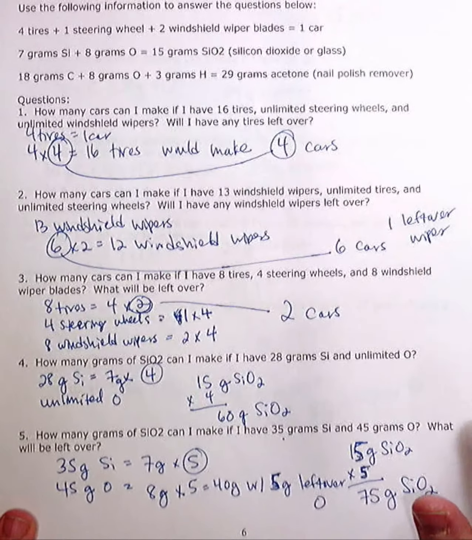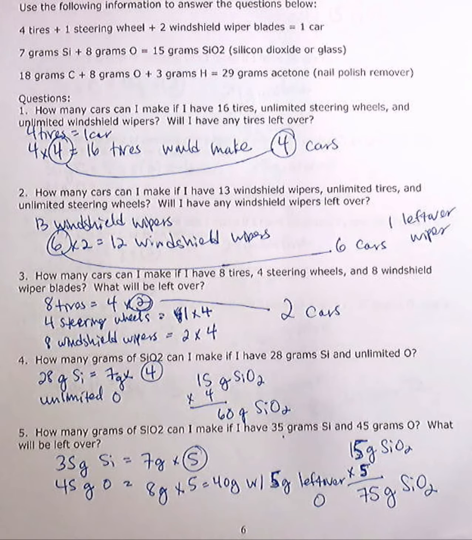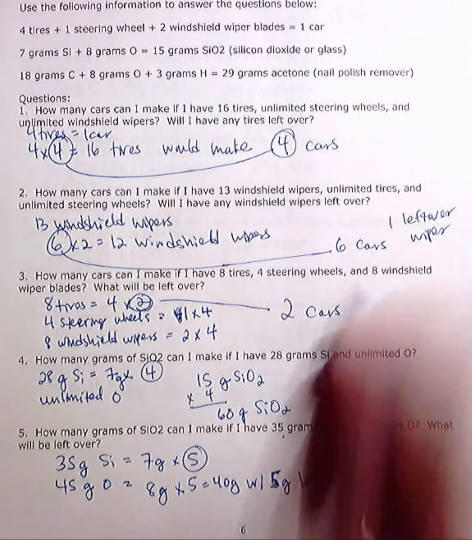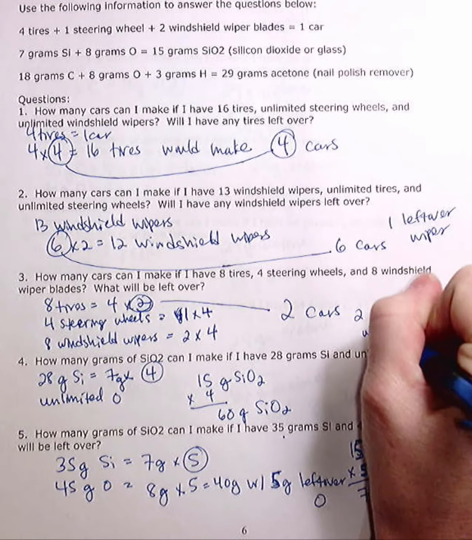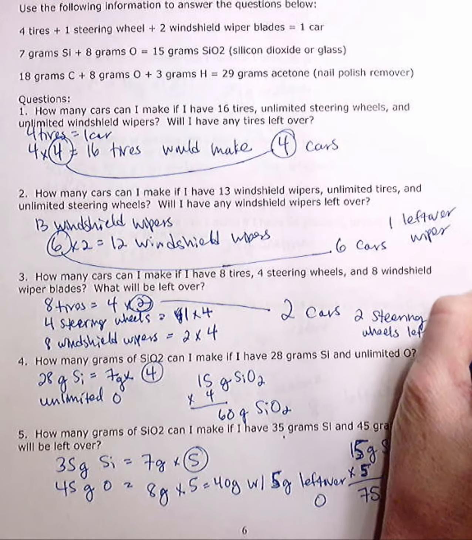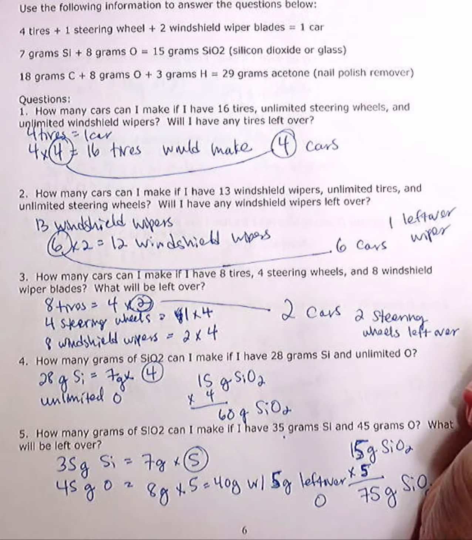Okay, so how many cars can I make if I have 8 tires, 4 steering wheels, and 8 windshield wiper blades? What will be left over? So 1 car needs 4 tires, 1 steering wheel, 2 windshield wipers. So 2 cars need 8 tires, 2 steering wheels, 4 windshield wipers. I have enough for this. 3 cars needs 12 tires, 3 steering wheels, and 6 windshield wipers. I do not have enough tires. So I can make 2 cars. I will use up all the tires. I will have 2 steering wheels left over, and I will have 4 windshield wipers left over.